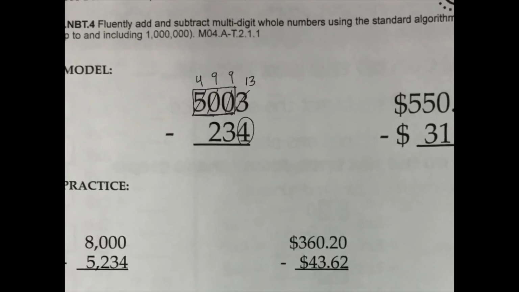more on the top, no need to stop, 9. If I go to my tens place, 9 minus 3, more on the top, no need to stop, 6. Then in my hundreds place, 9 minus 2, more on the top, no need to stop, 7. And then finally in my thousands place, I have 4 minus nothing, which is 4. Then I'm going to go ahead and put in my comma, 1, 2, 3, kick, and I get an answer of 4,764.